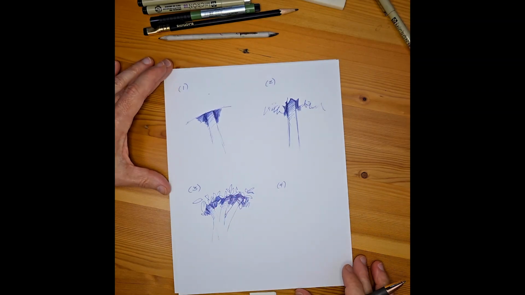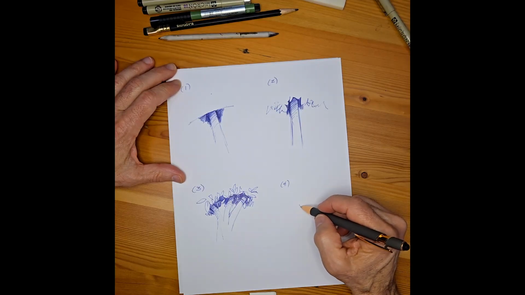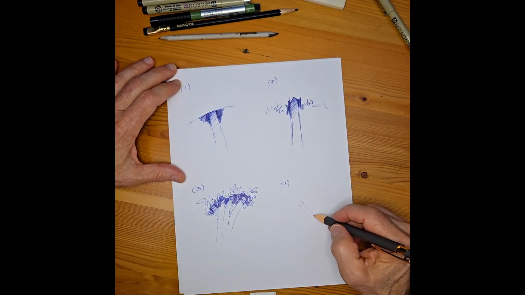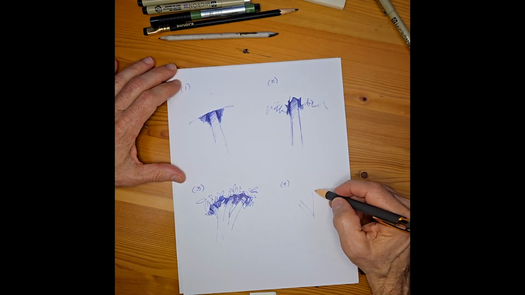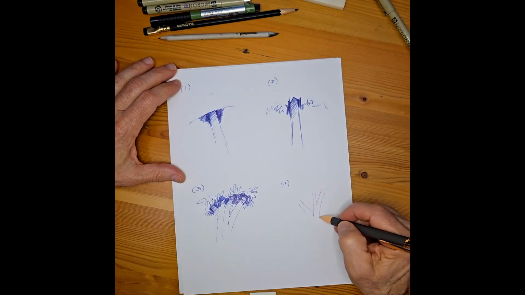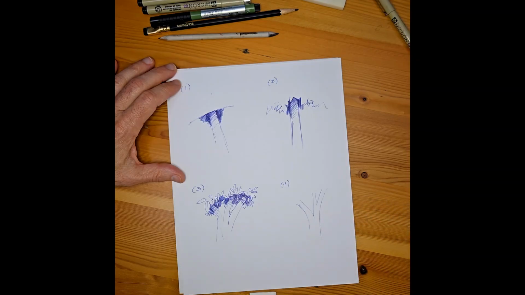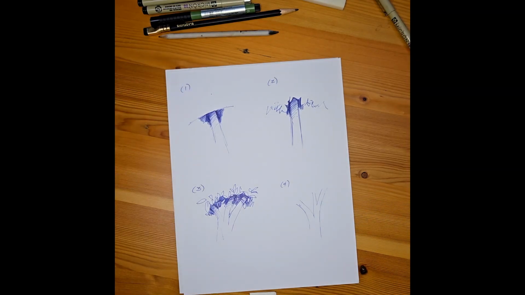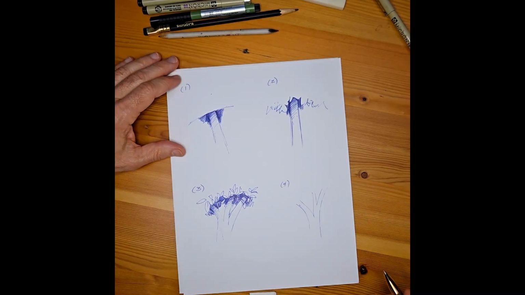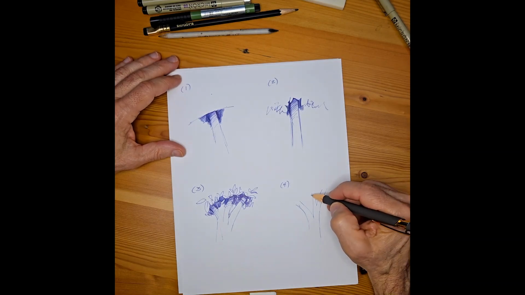Now step 4 is going to be the branches. Let's take a little more time and do something here. And this is what's so fun about drawing trees, is I can make the branches do whatever I want them to do.